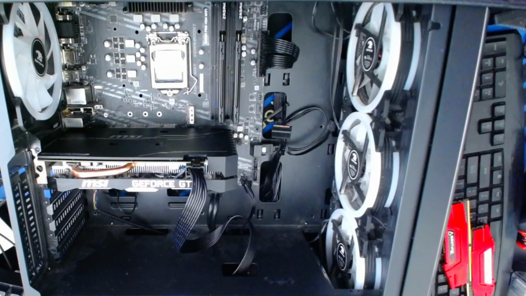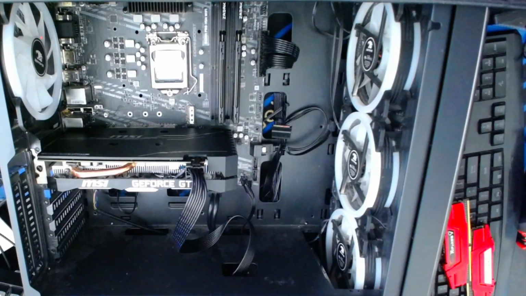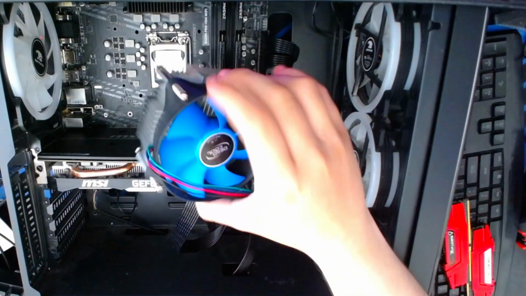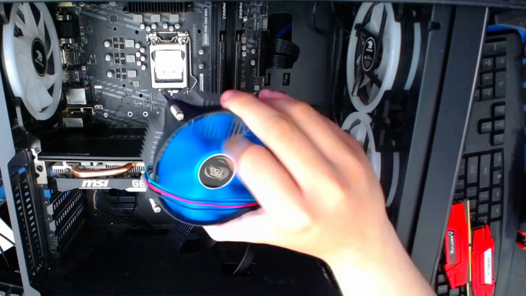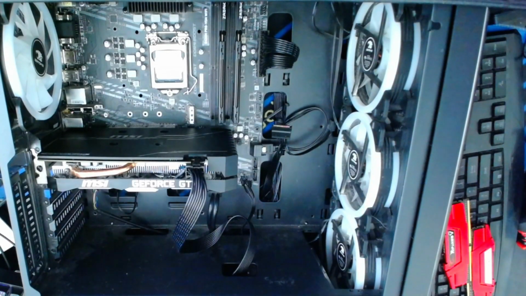As you can see, we have a missing CPU cooler. That's because when my brother's PC broke, he was trying to take off the CPU fan, but he couldn't reinstall it because he doesn't know how to do it. But anyways, without further ado, let's see what the actual problem is.